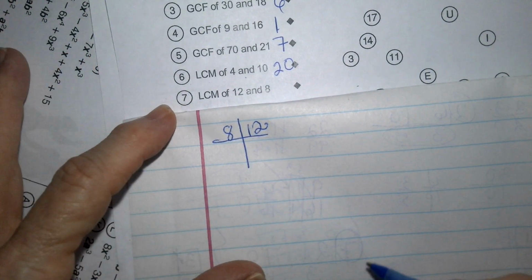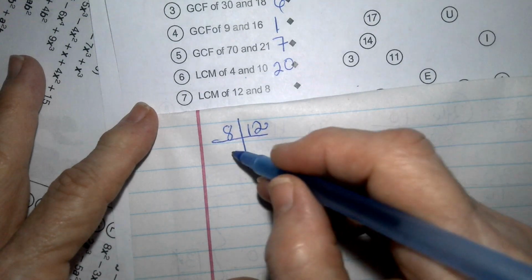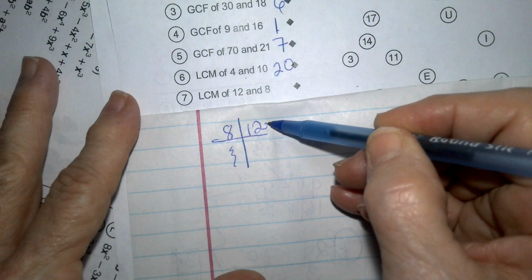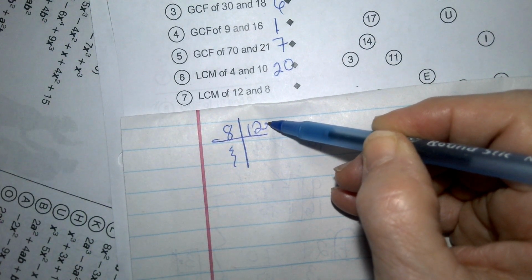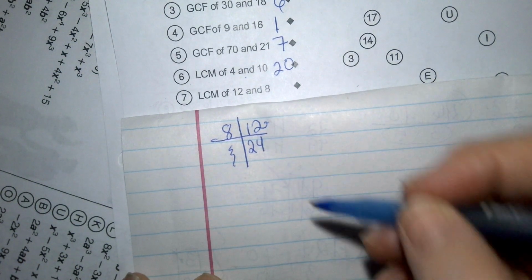And you can still make a list. Does 8 go perfectly into 12? No. So that means I do not have my least common multiple. Find another multiple of 12. What's 12 plus 12? 24. Does 8 go into 24?